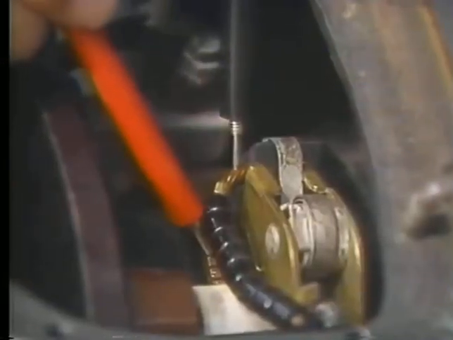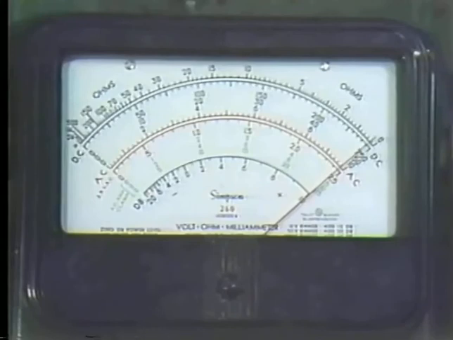Let's replace the brush in the holder and reset the tension device. Let's check this brush again the way we did before. Now we get a reading. All right, now let's test the whole series circuit.